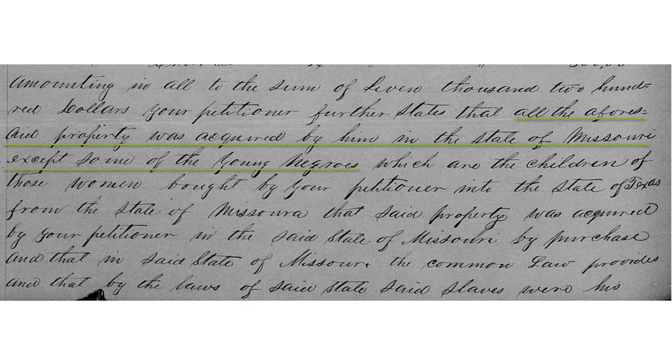Another page in the probate file states, all the aforesaid property, meaning the enslaved persons, was acquired by him, meaning Robert Taylor, in the state of Missouri, except some of the young Negroes, which are the children of those women brought by your petitioner into the state of Texas from the state of Missouri. I could go to property records in Missouri and see if I could locate more records regarding these enslaved families. But first, I wanted to record what I had already found.